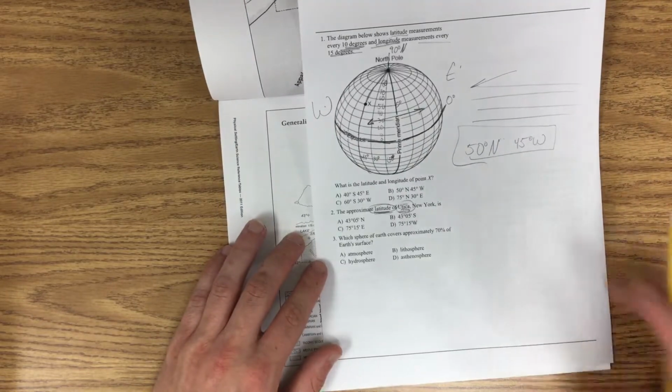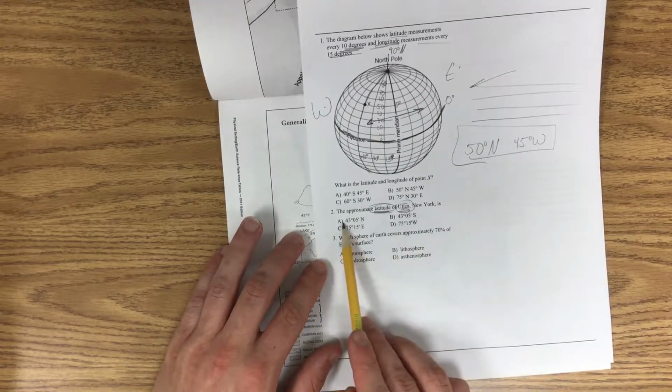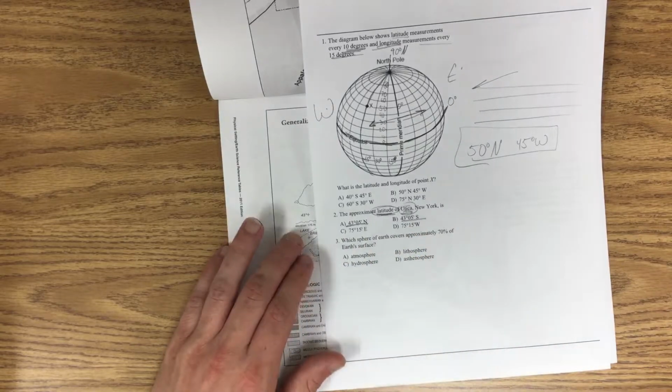Let's see if we have an option for that. Okay, I see 2 options here. 43 degrees and 5 minutes, 43 degrees and 5 minutes.